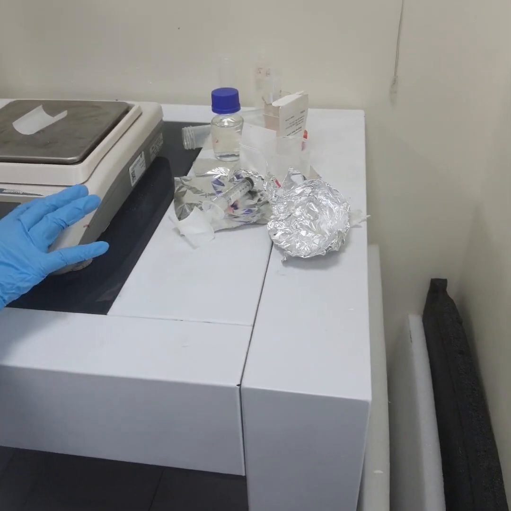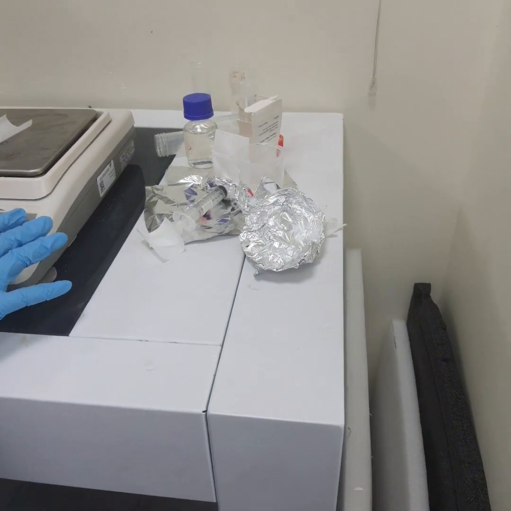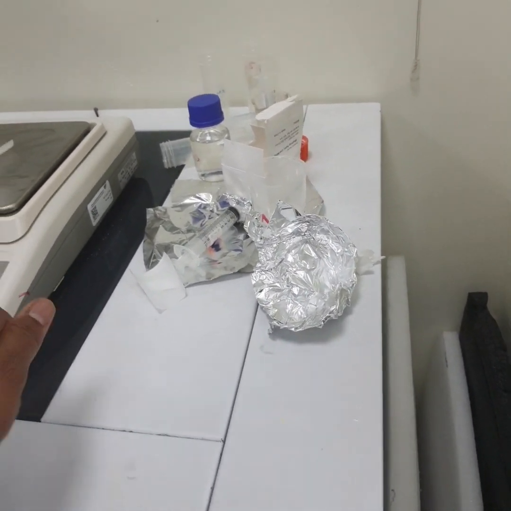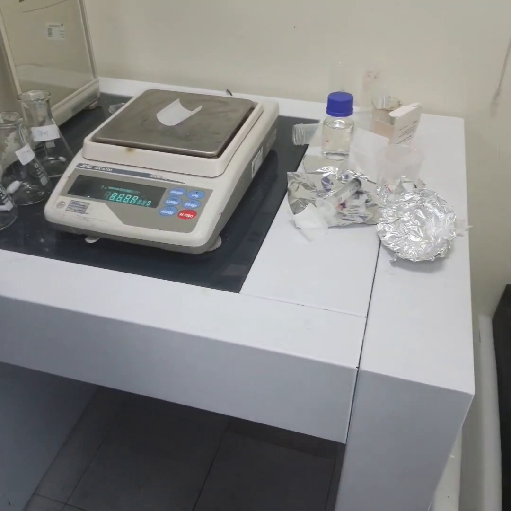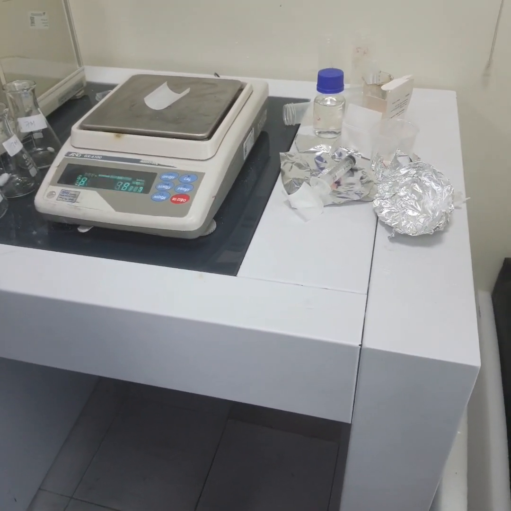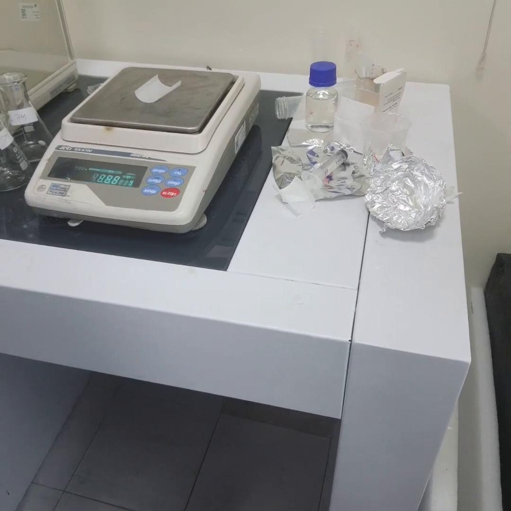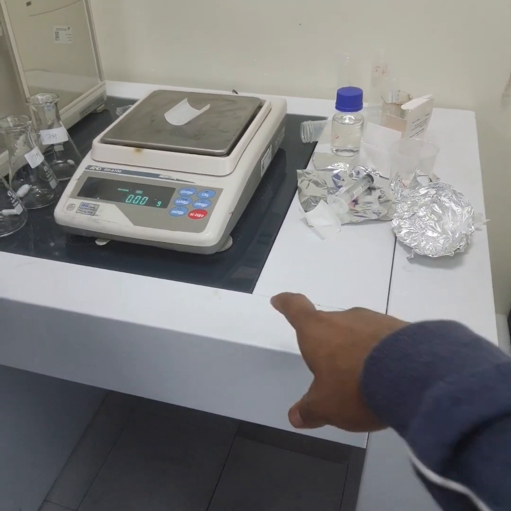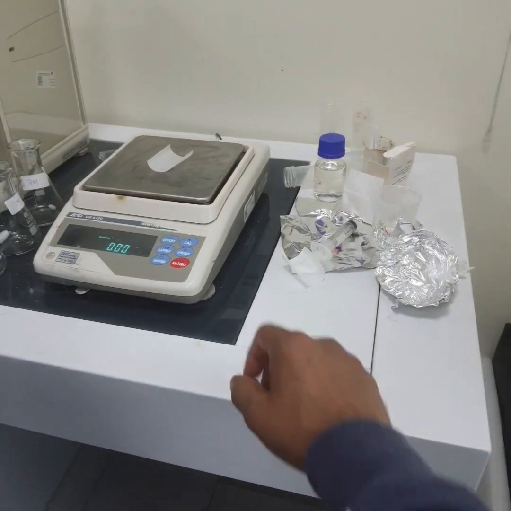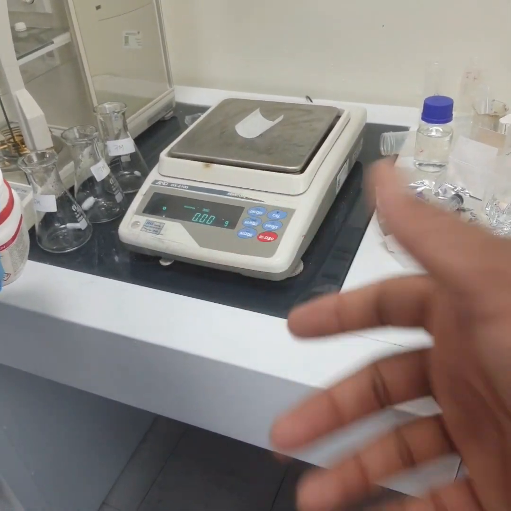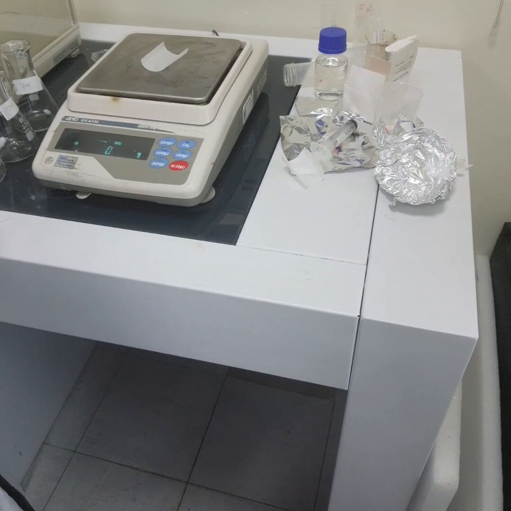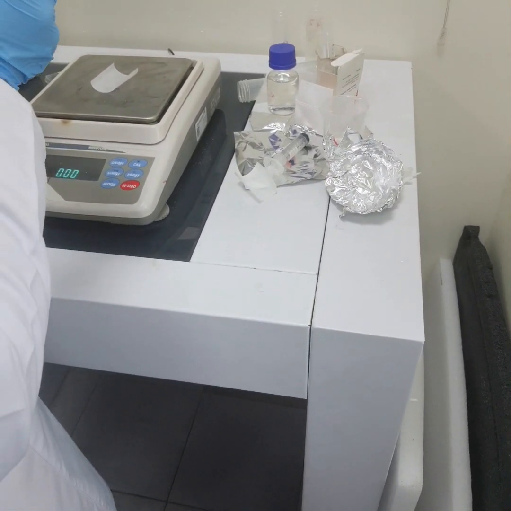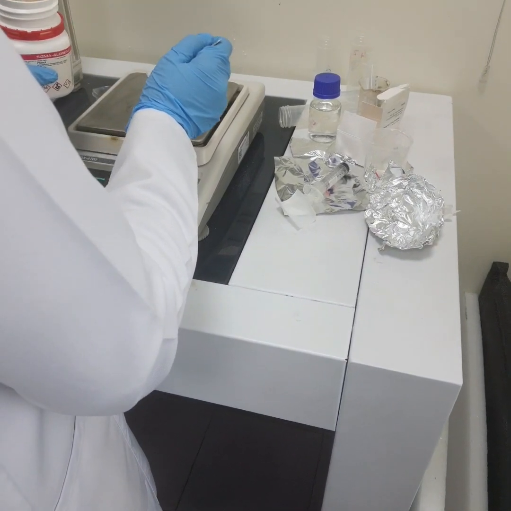Okay, need to tare. No need to calibrate, just wait. Actually, for calibrating we have to use standard weights. So there is no need to calibrate, it's already tared. Now add slowly the amount of 28. Yeah, 28.5 is too much.